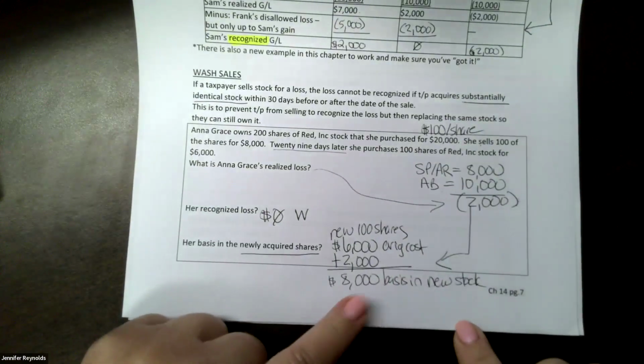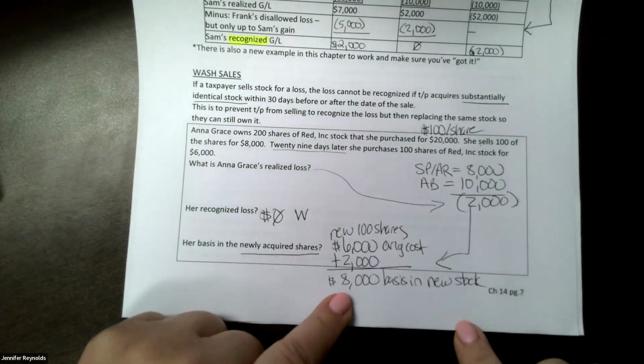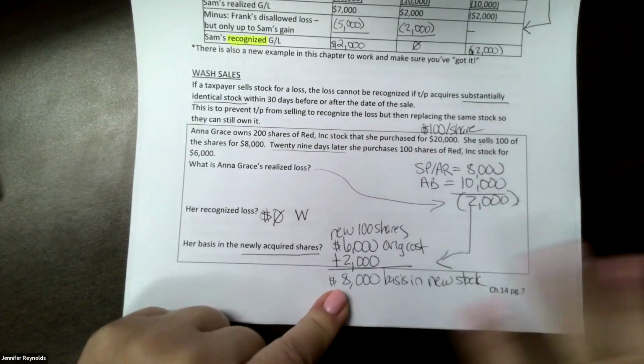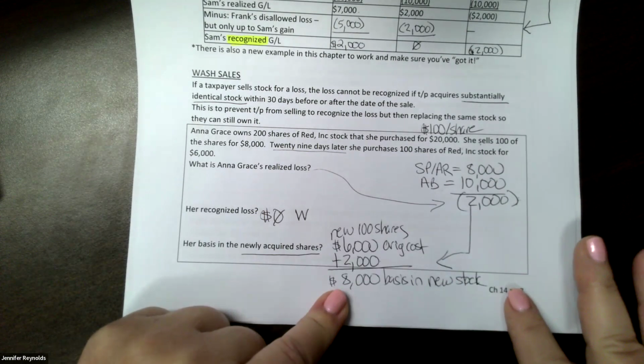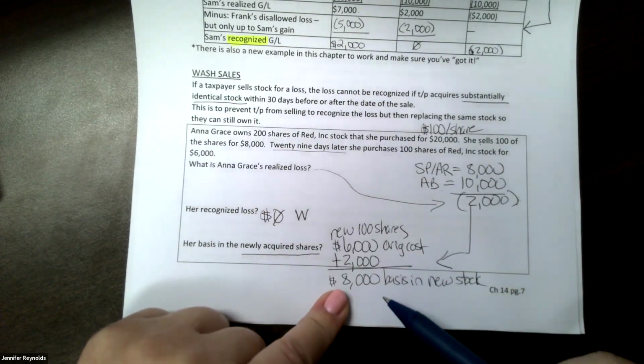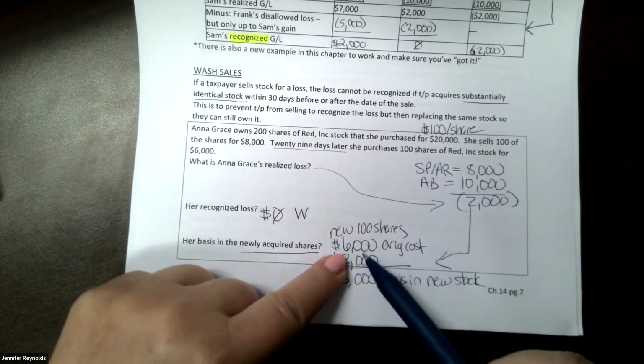Say the very next day, Anna Grace says, you know what? I don't want this stock after all. I'm done. Forget it. I'm not buying it ever again. I want to sell it. How much do you think Anna Grace would sell it for? Well, probably $6,000 if it's the very next morning, right?